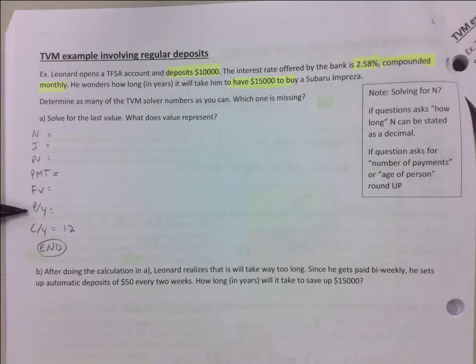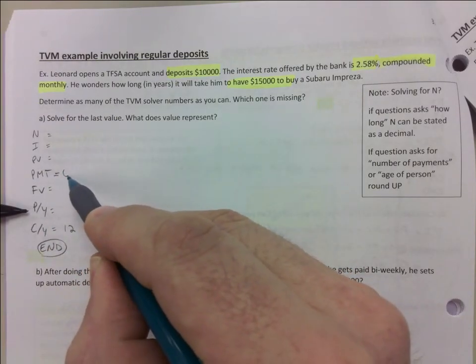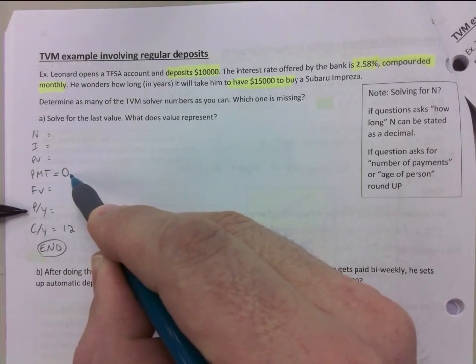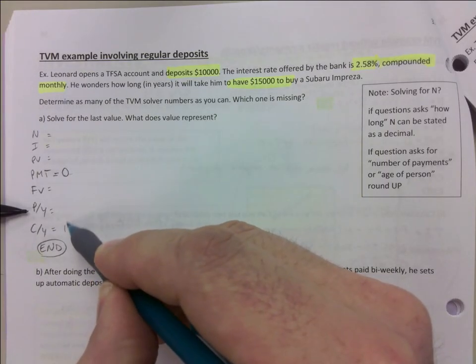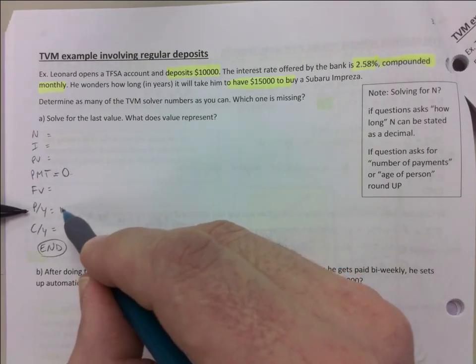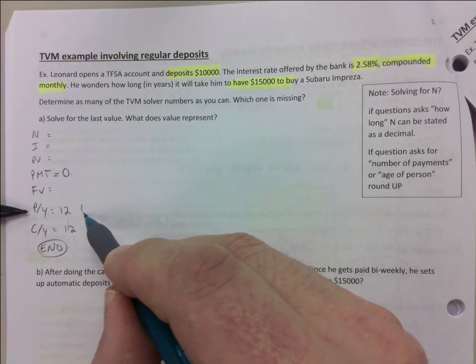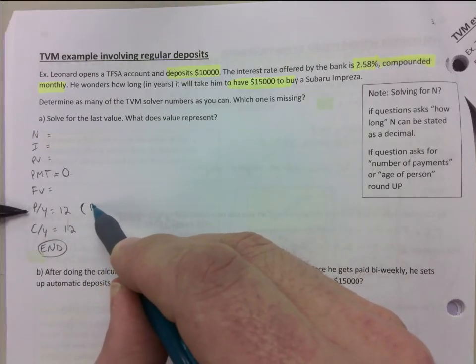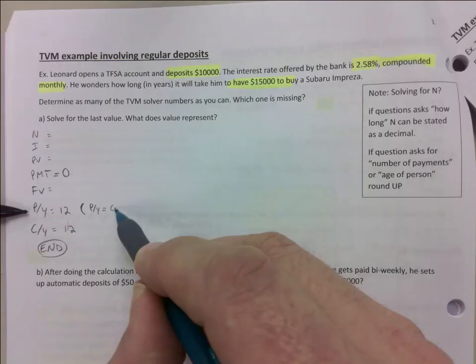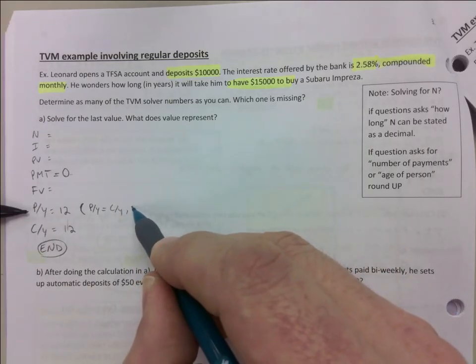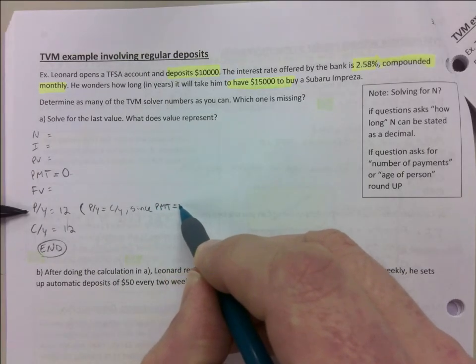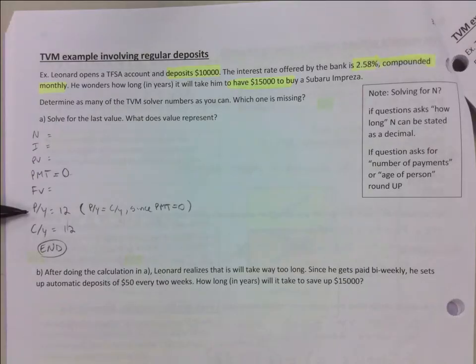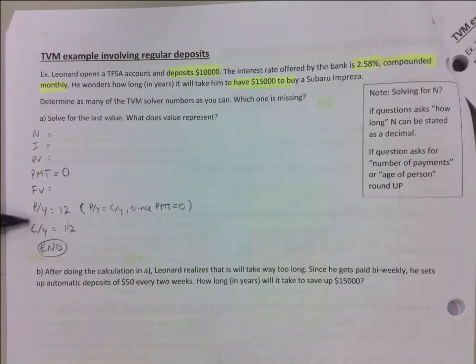And the answer is no. So you can automatically say that this is 0. If this is 0, then these two are going to be the same. So I'll make a note here: PY is equal to CY, since PMT is 0. So if PMT is 0, these are automatically set to be the same.